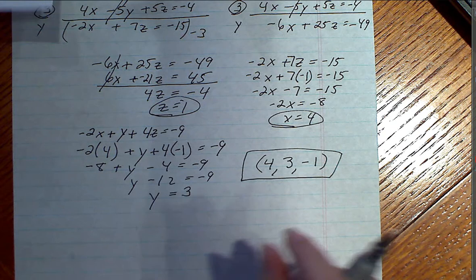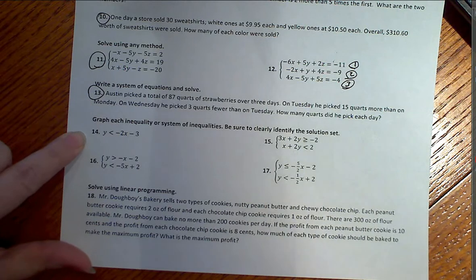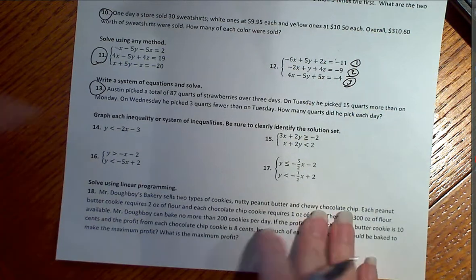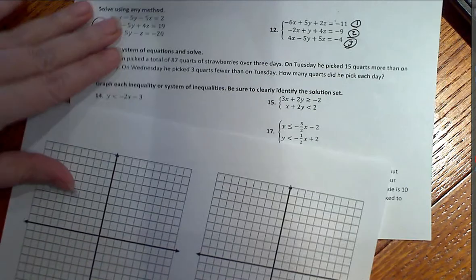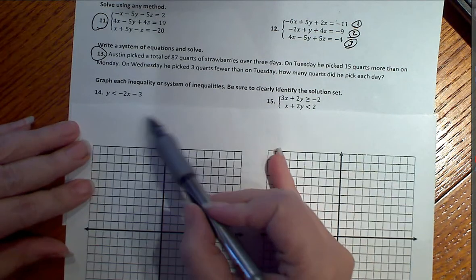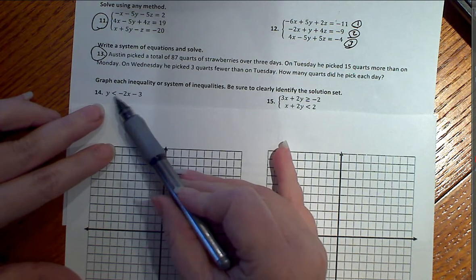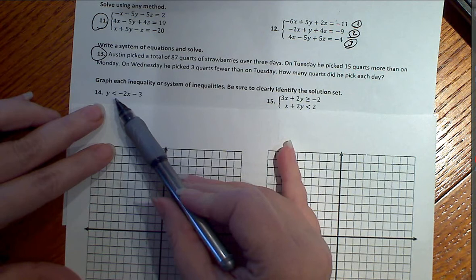Alright, 13 is on the other video, so that brings us to 14. It says to graph the inequality. So the first thing we can see is that there's no equal, so that means the line's going to be dotted. So we just want to make our line and then make it dotted.